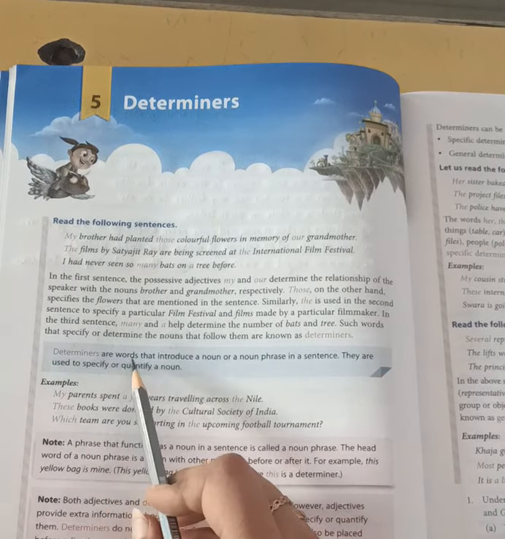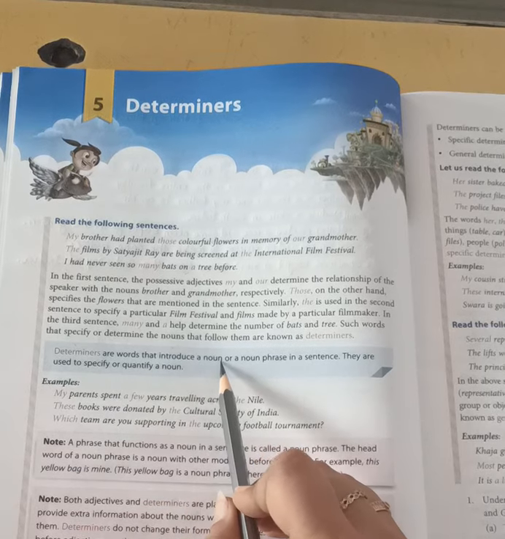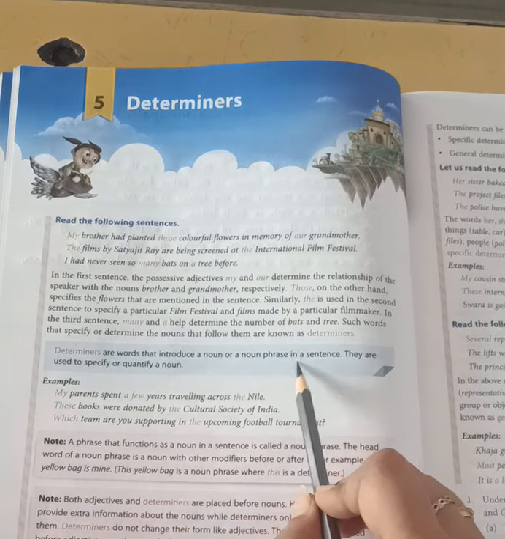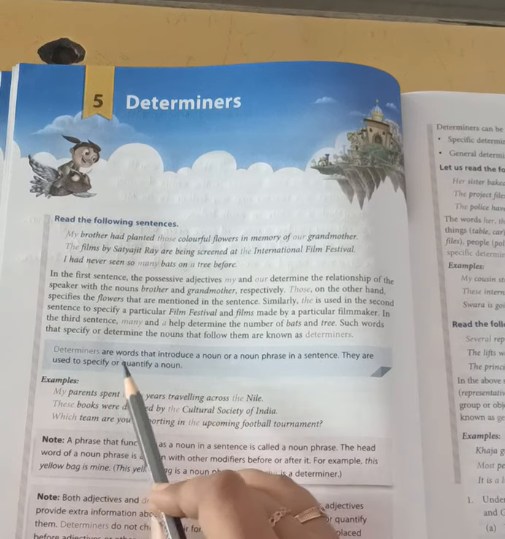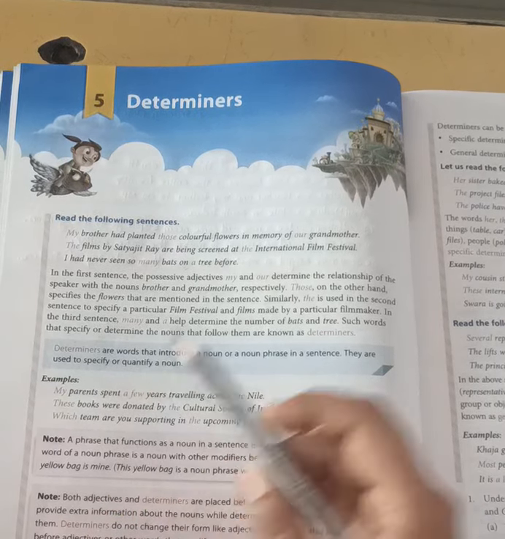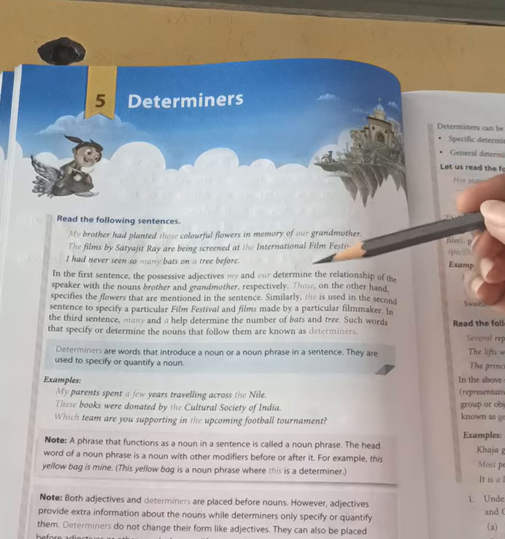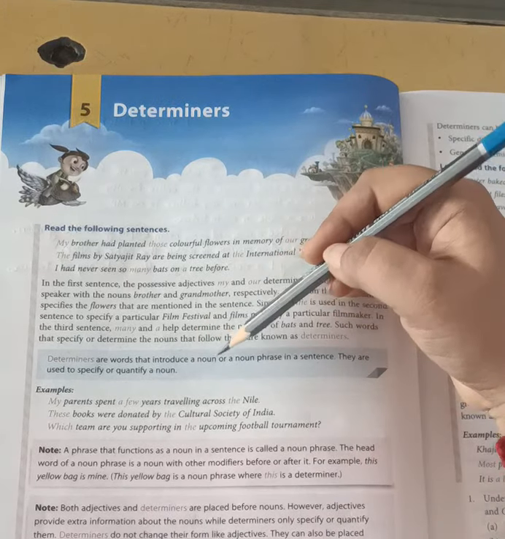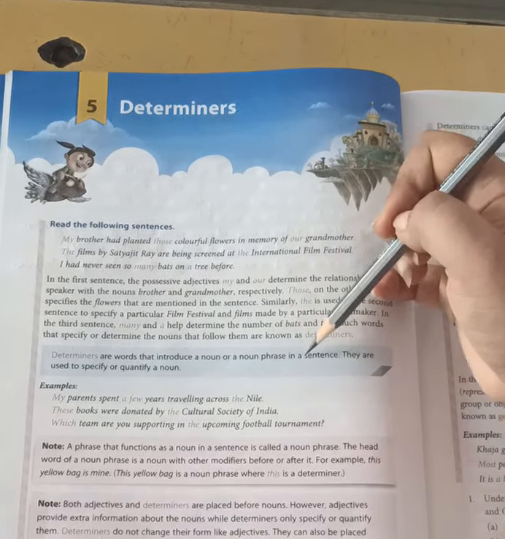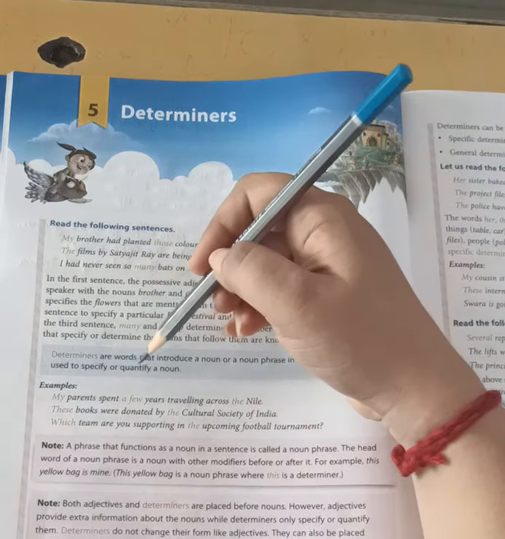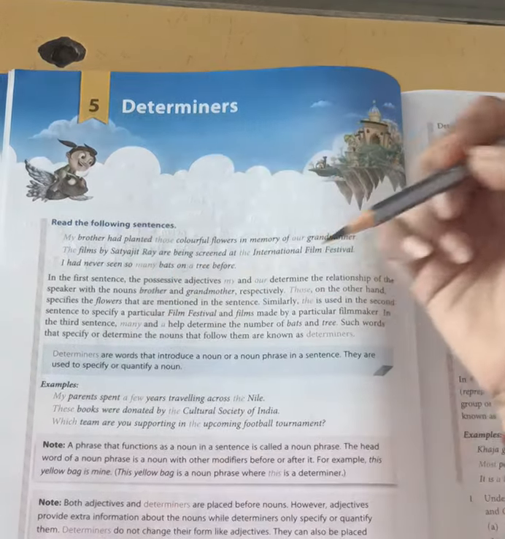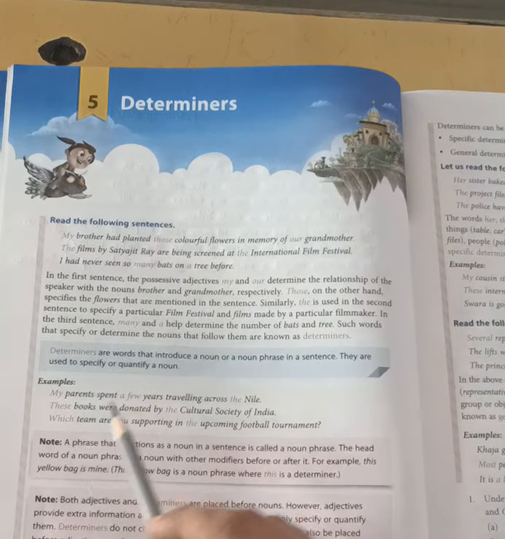Determiners are words that introduce a noun or a noun phrase in a sentence. They are used to specify or quantify a noun. Now these words are used to introduce a noun or a noun phrase in a sentence. They are used to specify or quantify a noun. Understood, students? Now let us see the example.